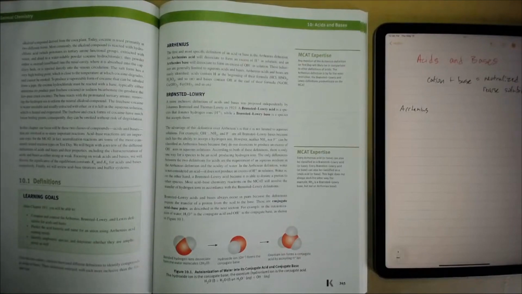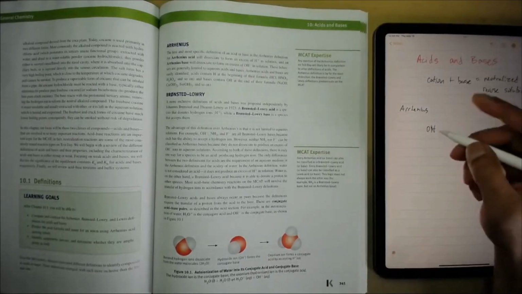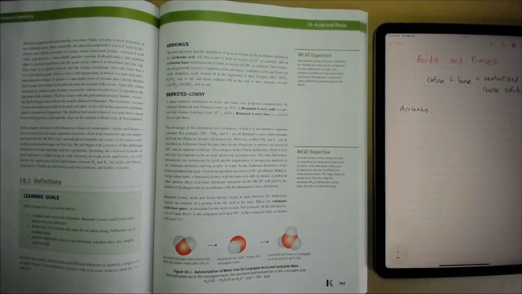An Arrhenius acid will dissociate to form excess protons in solution, and an Arrhenius base will dissociate to form an excess of hydroxide ions, OH minus, in solution. These behaviors are generally limited to aqueous acids and bases.